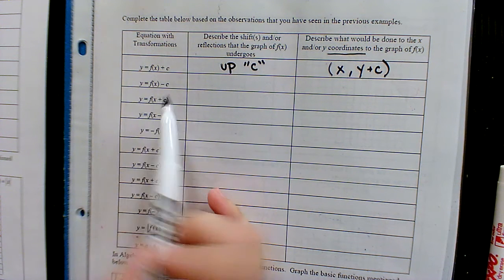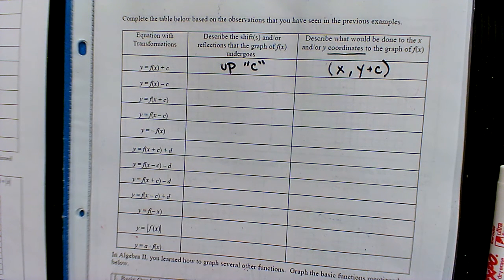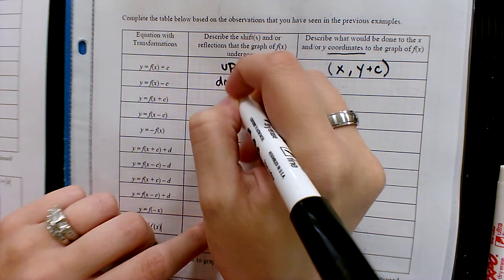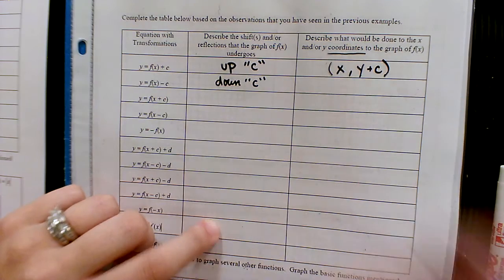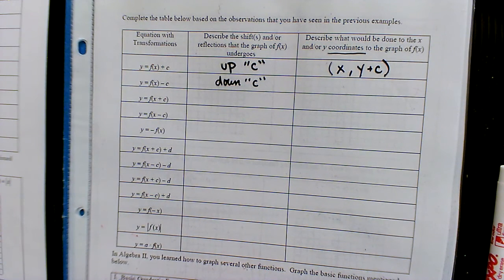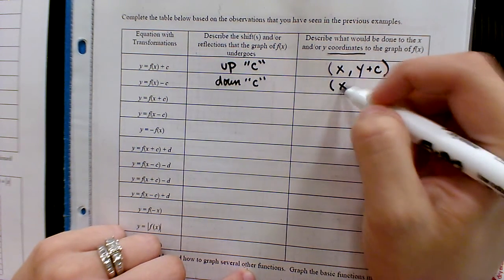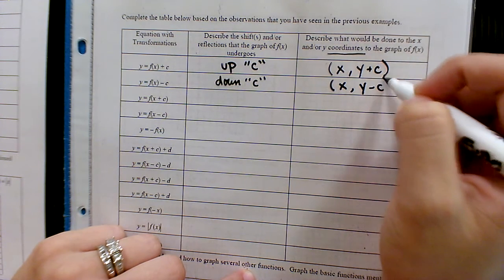What if we were to subtract a number on the outside? How does that change your graph? Good, Marie? It would go down that number, yep. Okay, so how would that affect the coordinate, the ordered pair? Yeah. It would be x and then y minus c. Good.